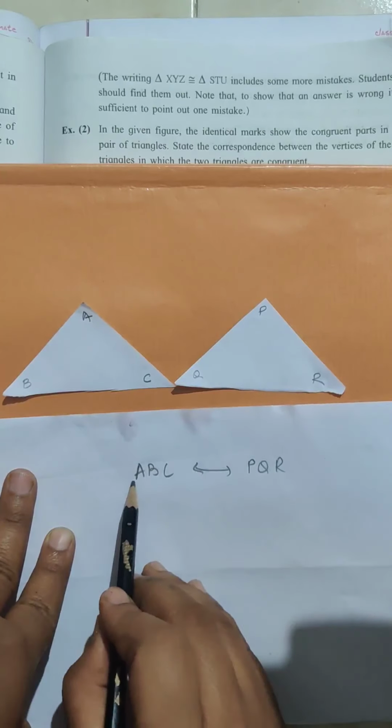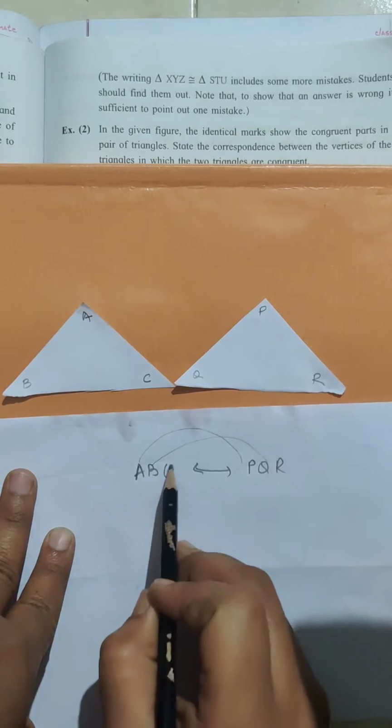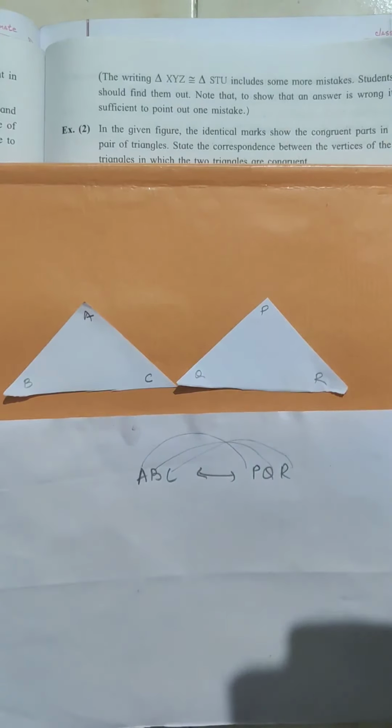This indicates this is one-to-one correspondence, A corresponding to P, B to Q, and C to R. Children, remember what is one-to-one correspondence and how we are supposed to write. Now on this basis, we can say these two triangles are congruent.